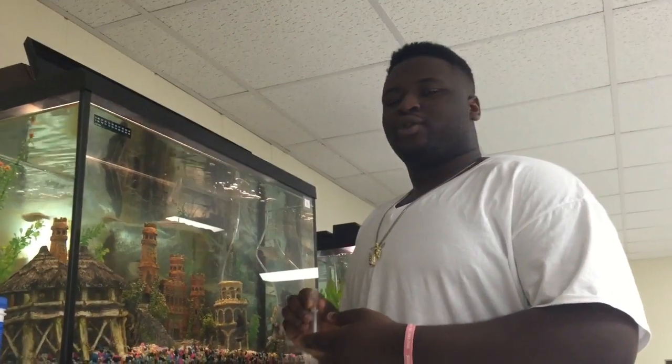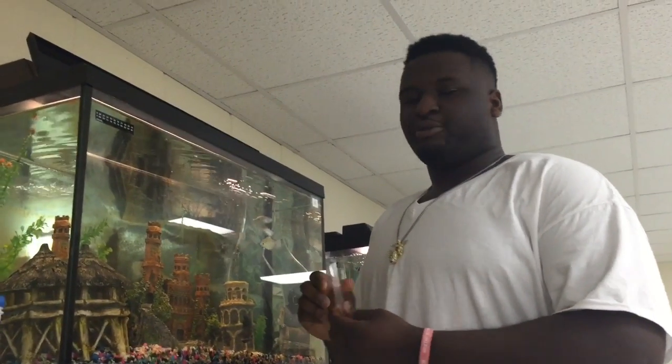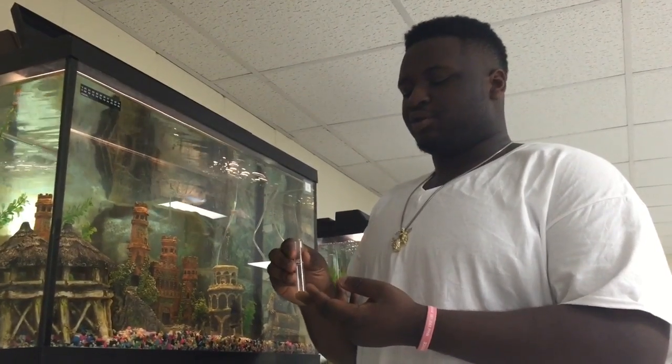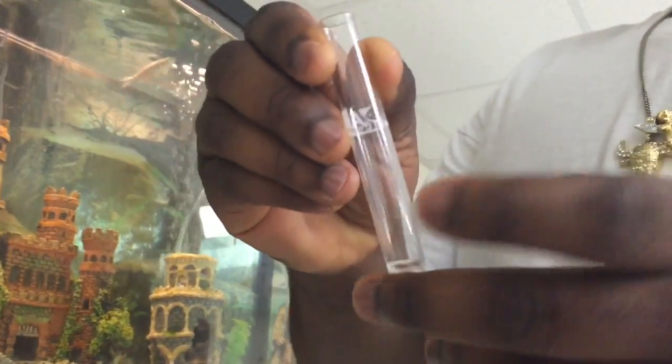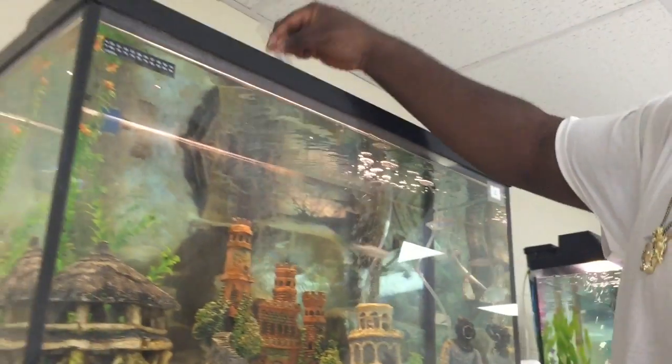The filter is important because it helps to catch all the fish waste and keep the nitrate levels down and keep your fish alive. An essential part of keeping your tank healthy and clean is performing water tests every other week or so. To do the water test, you're going to want to take this small test tube and fill it up about halfway there at the marked line, and then add in the chemical to identify the levels.